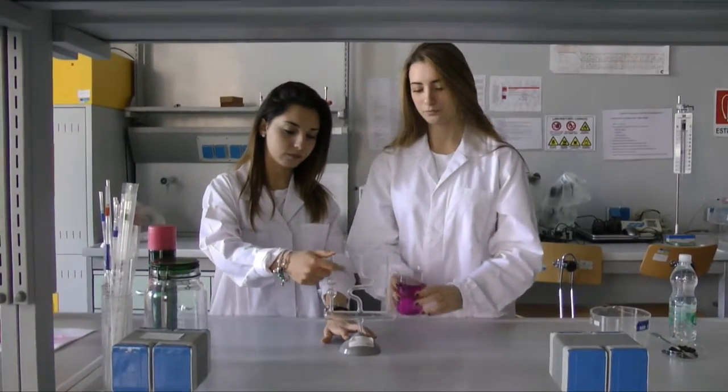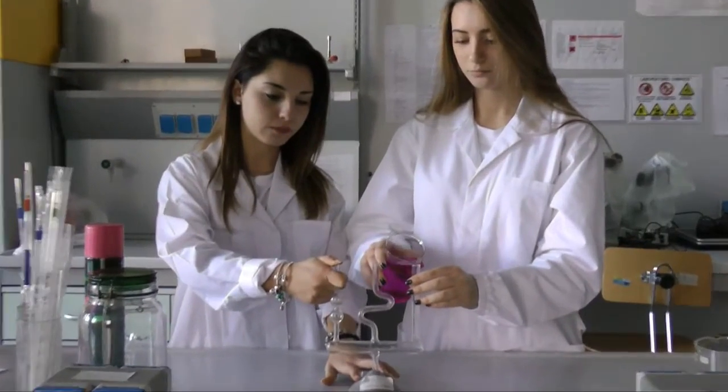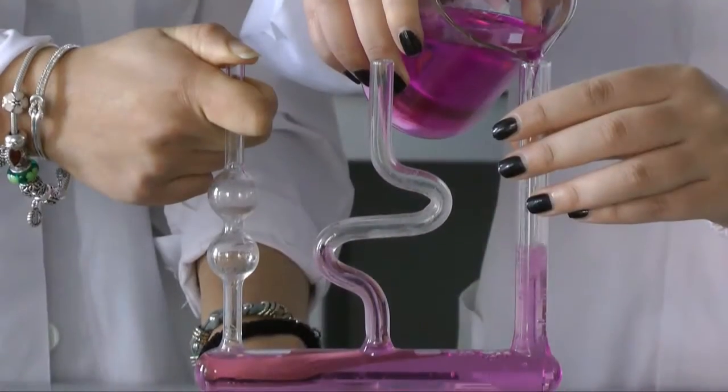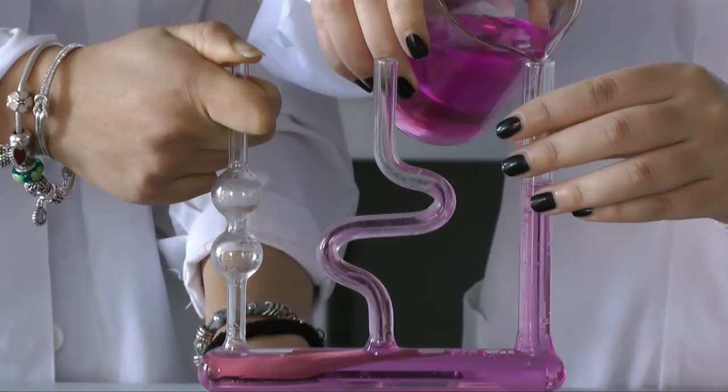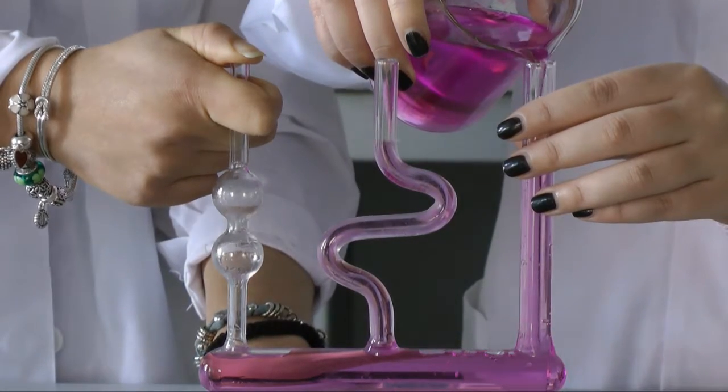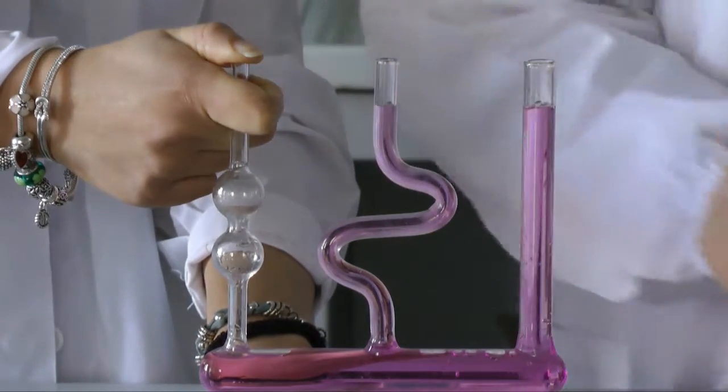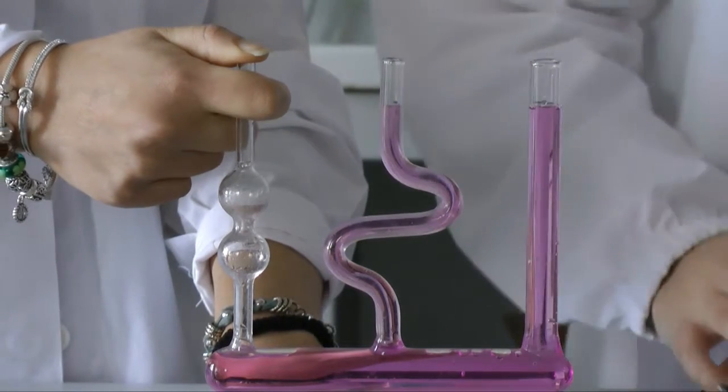Communicating vessels. We can see that the water that goes in 3 or 2 communicating vessels assumes the same level due to the force of gravity.